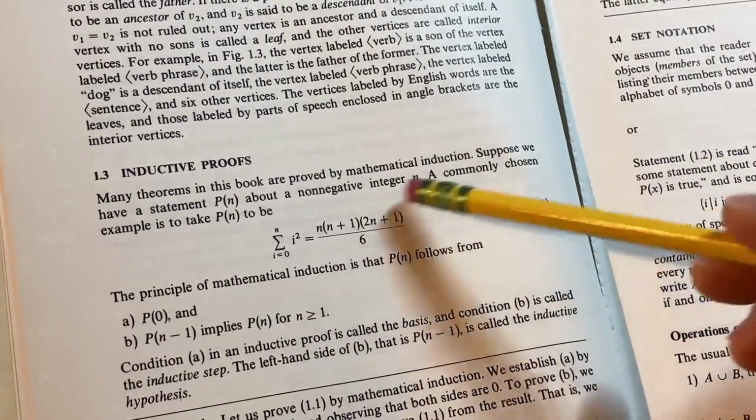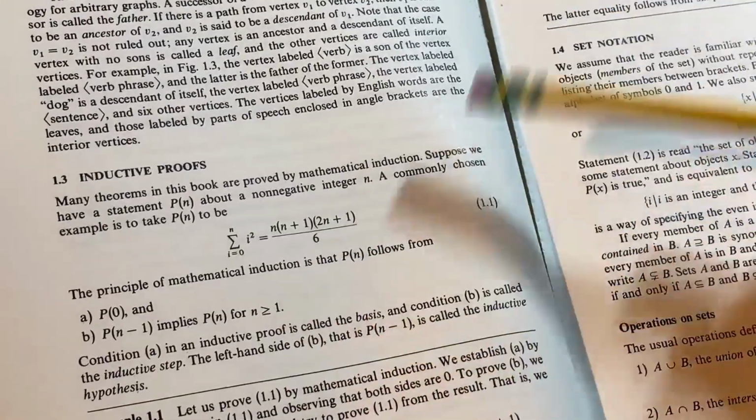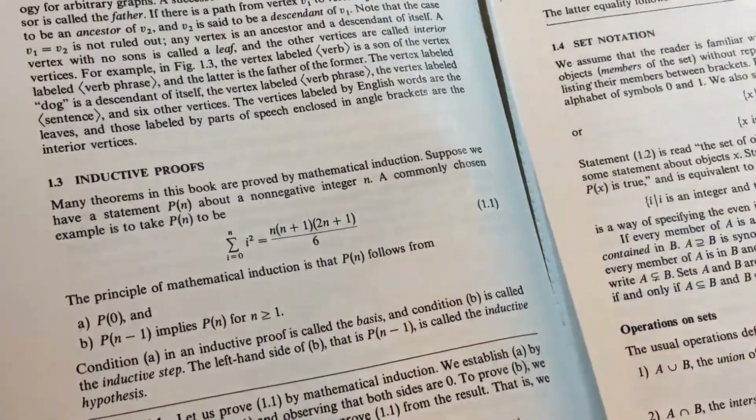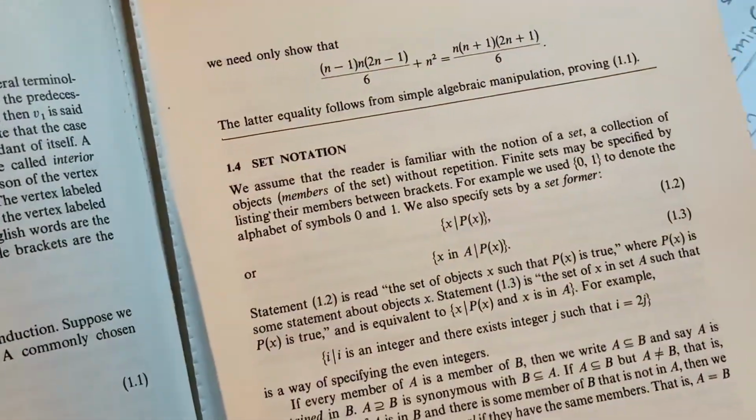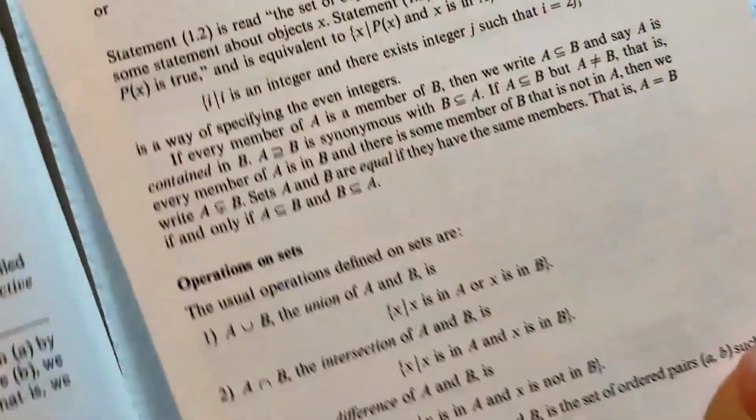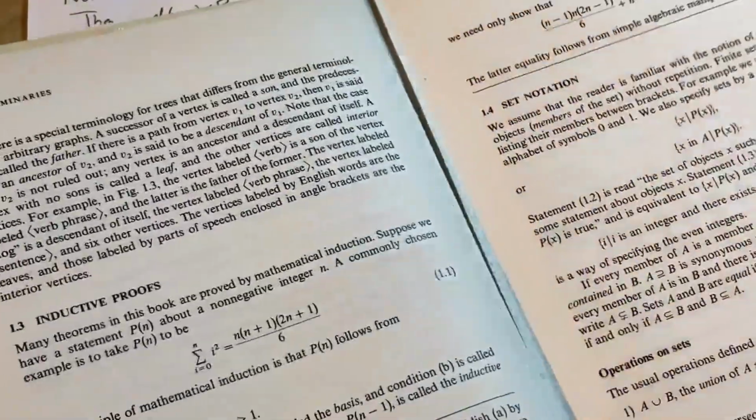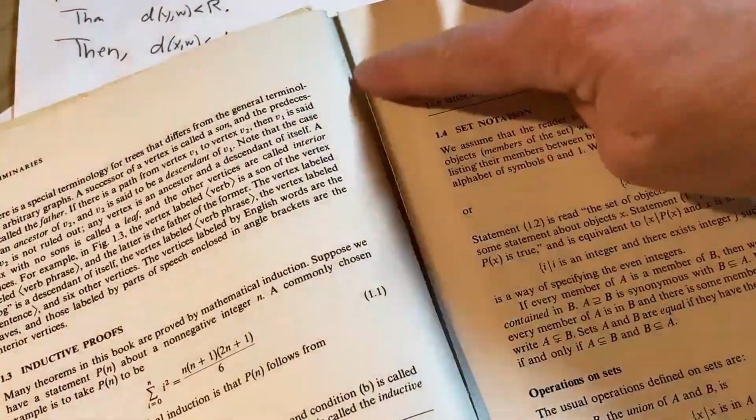And yeah, induction itself is usually taught in like discrete math or a pre-calc class. So cool stuff. Set notation, all mathematical stuff. Operations on sets. Uh-oh, you see that? That's not good.